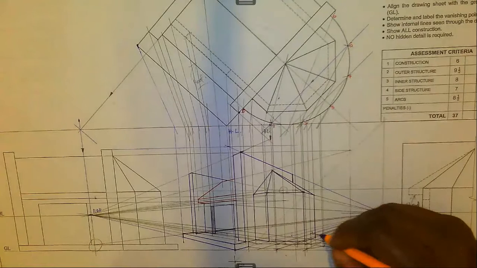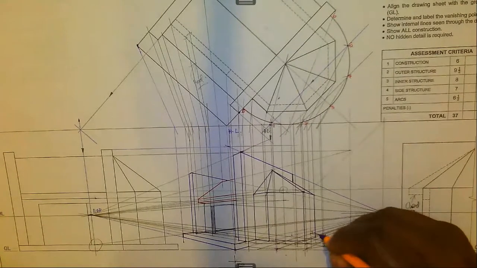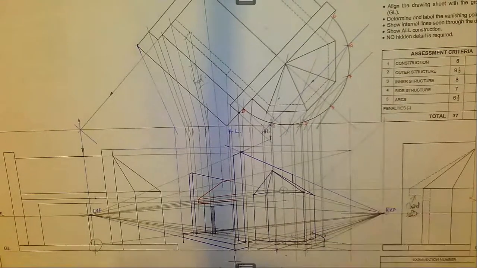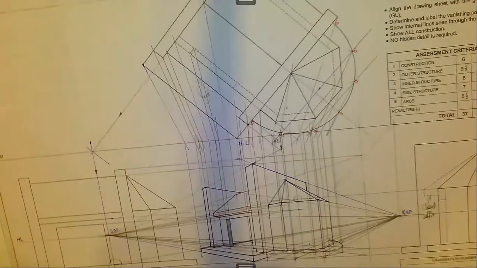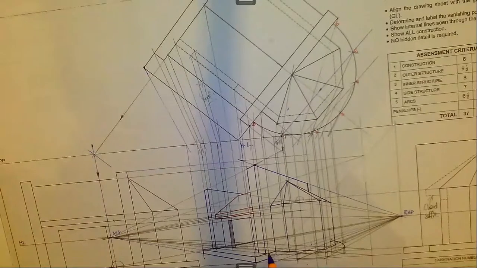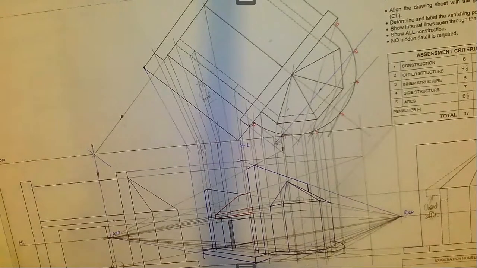So it's like this. Okay. Then we have got this one, we can just tilt this. Like that. Then you do the same this side.